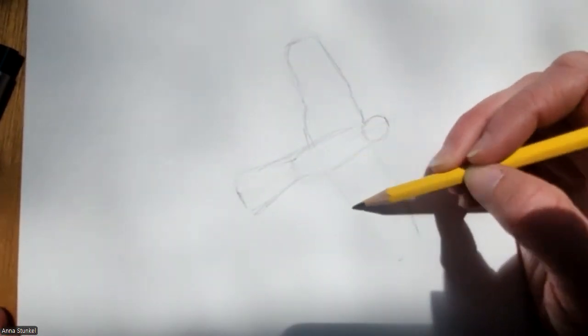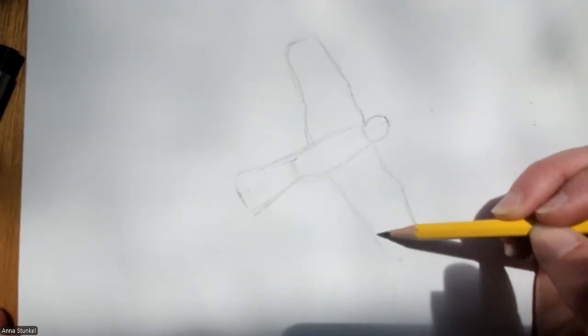You guys might be able to hear some birds in the background. I have a pine warbler behind me. And the same thing with the second wing.